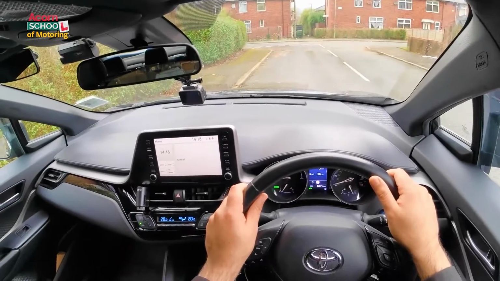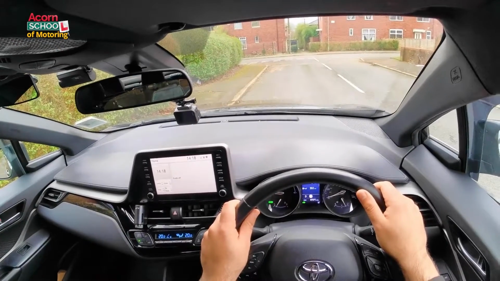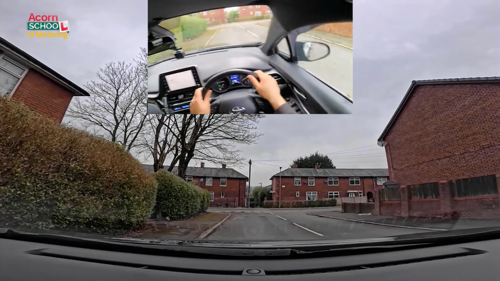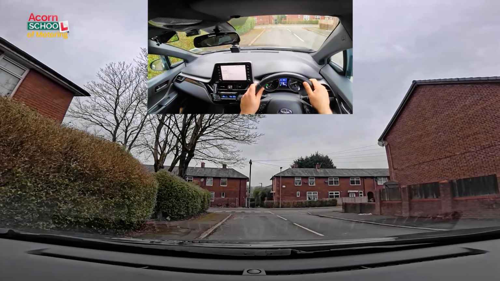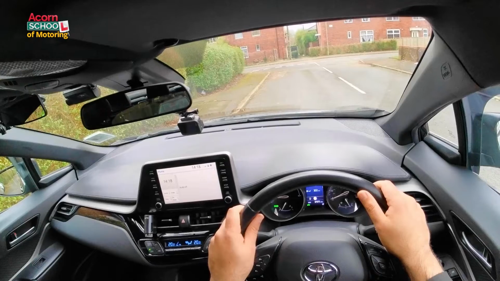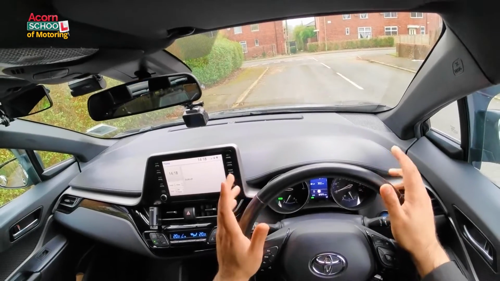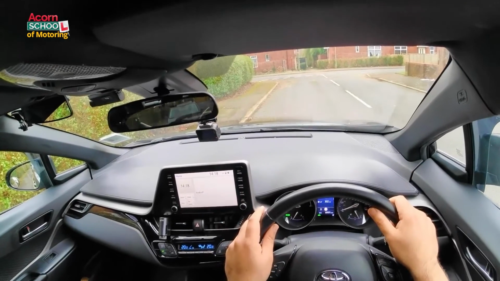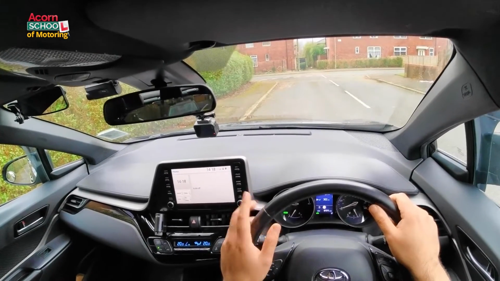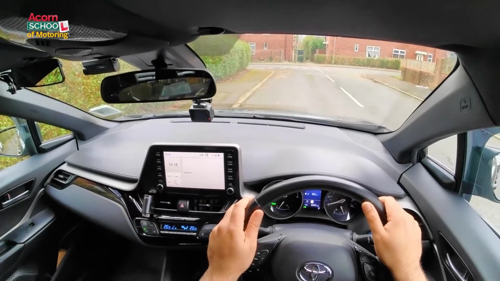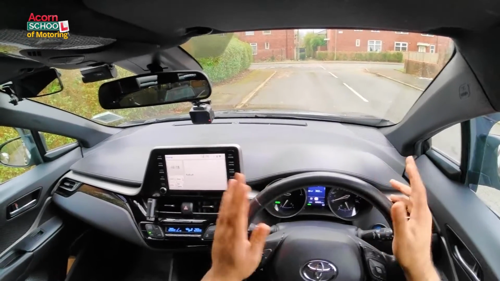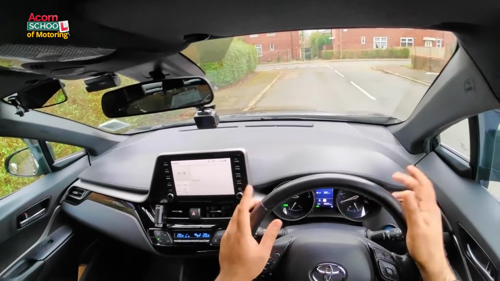Emerging at a T junction. So at the end of this road, I will be turning right. Now, whenever you're emerging at T junctions, you need to ask yourself a few questions. Number one, is it an open view junction, or is it a closed view junction? Also consider the width and the length of the road, how wide the road is.